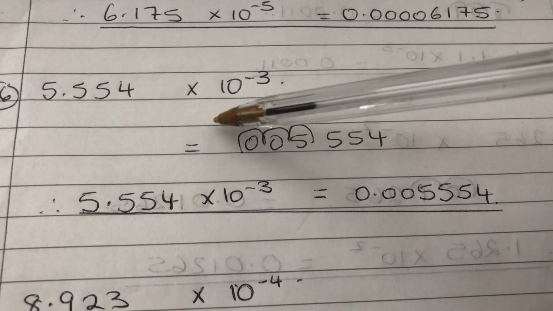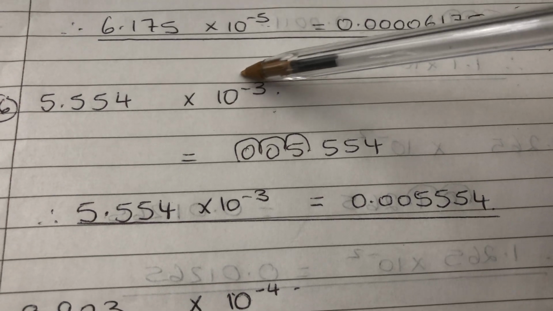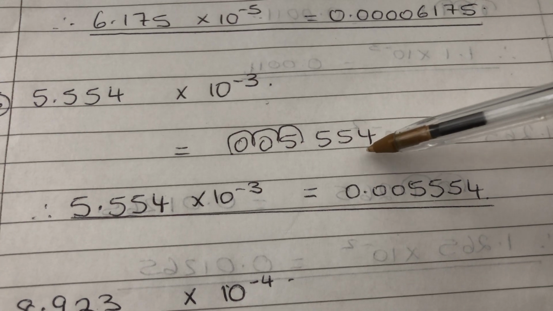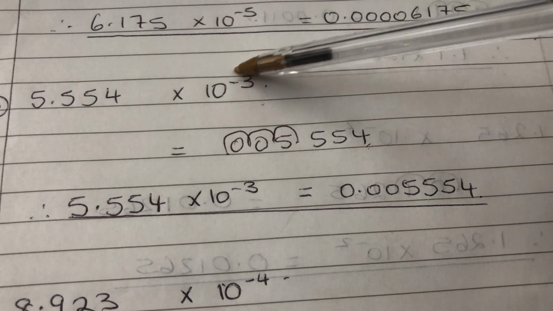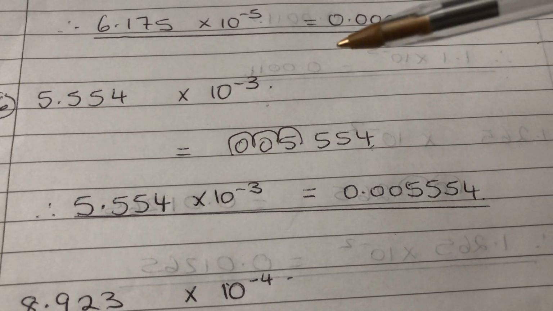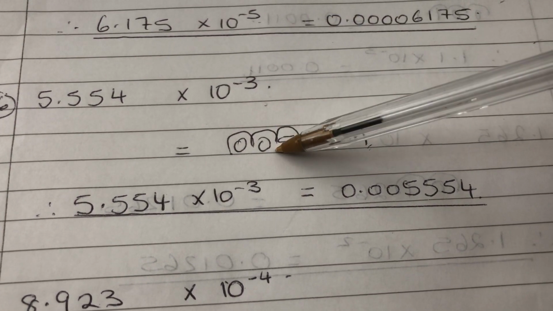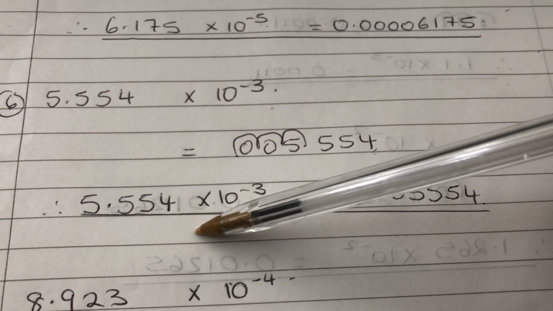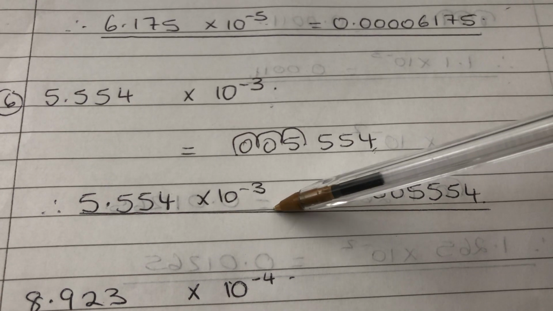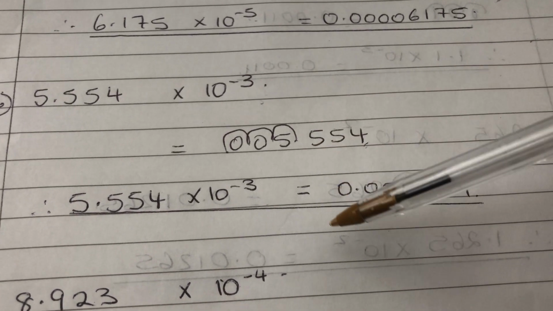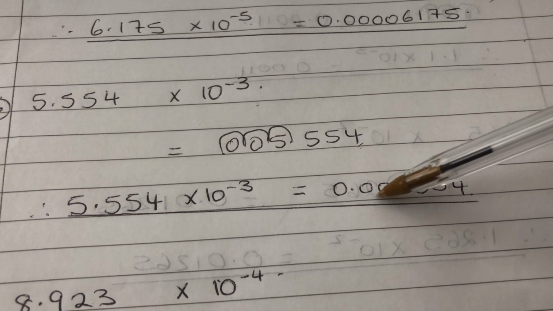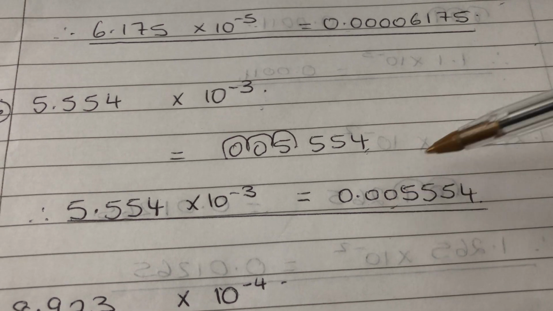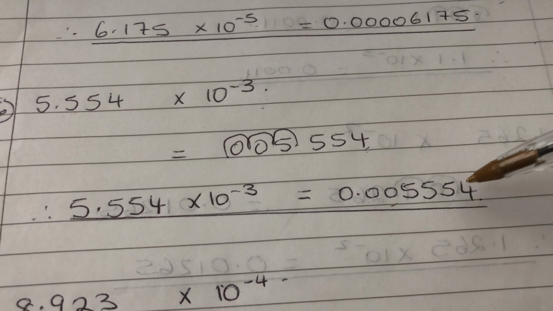Now 5.554 times 10 to the power minus 3. Okay, so 5.554. So I'm going to move 3 places towards my left hand. So 1, 2, 3. So 5.554 times 10 to the power minus 3 will be equal to 0.005554.